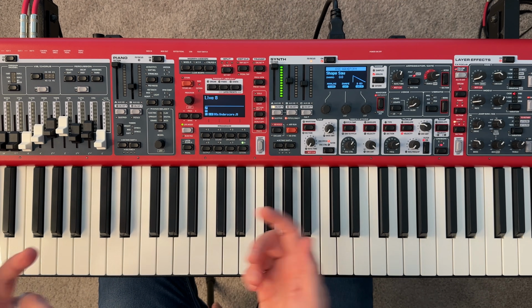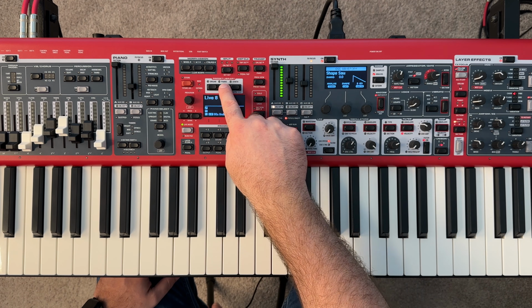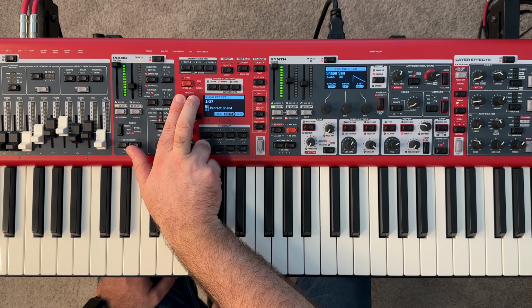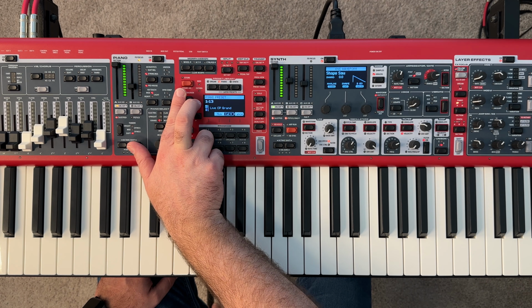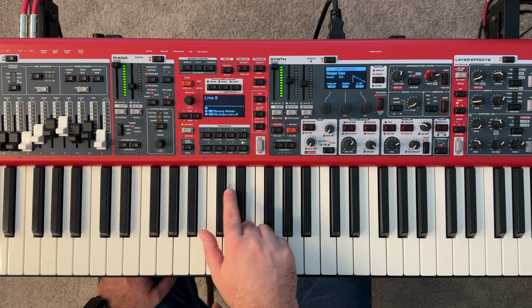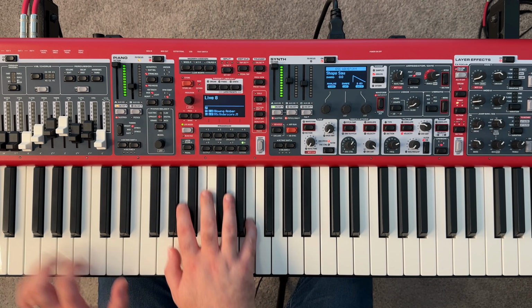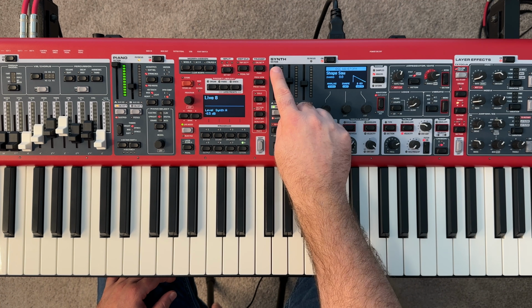Let's say we want to add a really nice soft piano to this, maybe an upright, something like that. We'll go again into our preset library. Let's come over to here. Maybe we see if we have a soft one here. Glowing Amber, let's do that one. We'll bring the volume of our synth layer down a little bit.